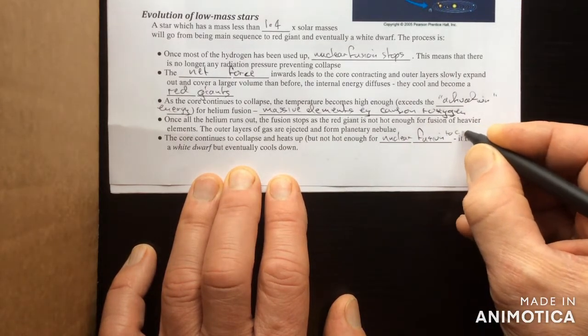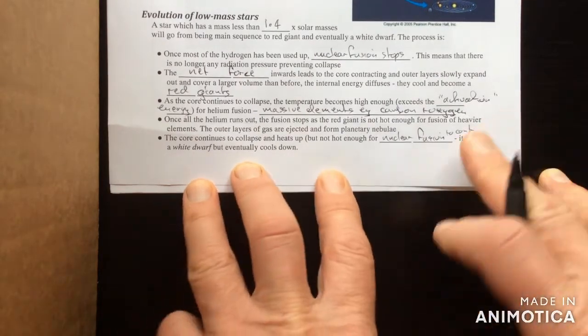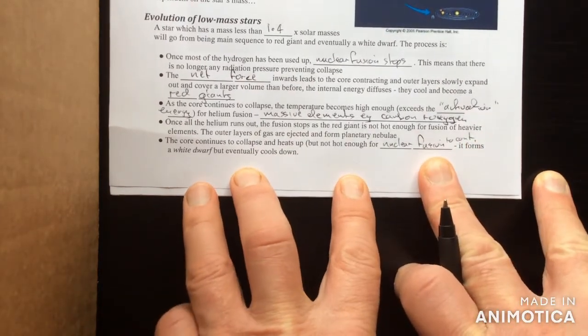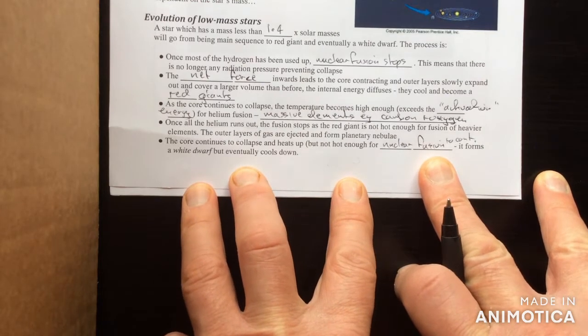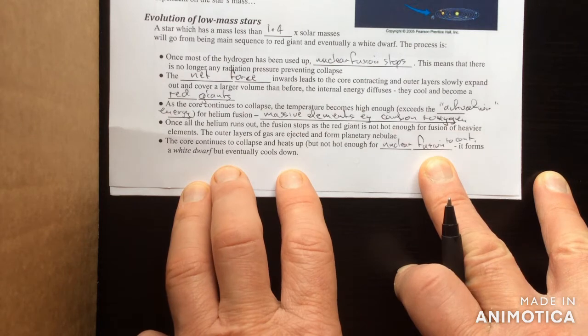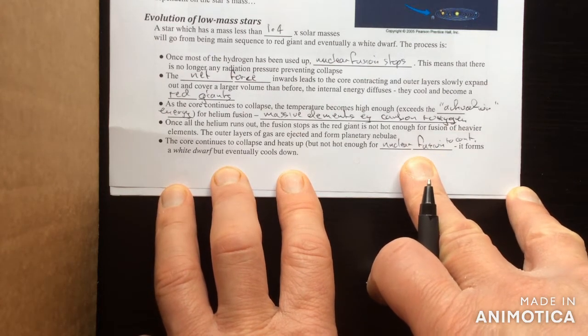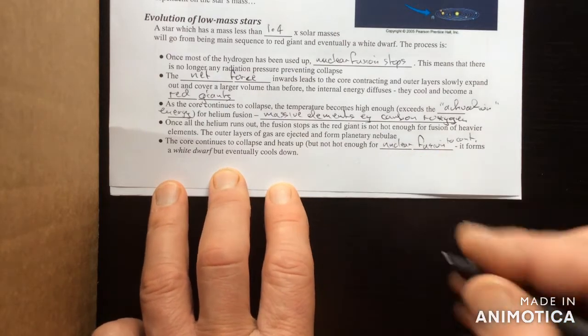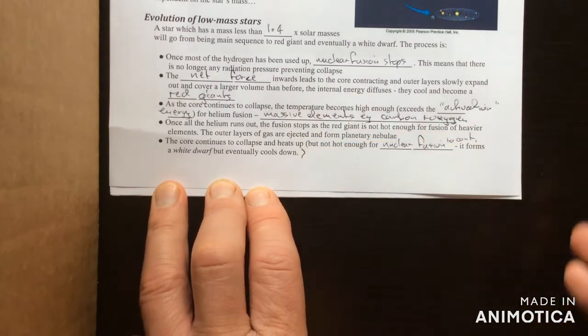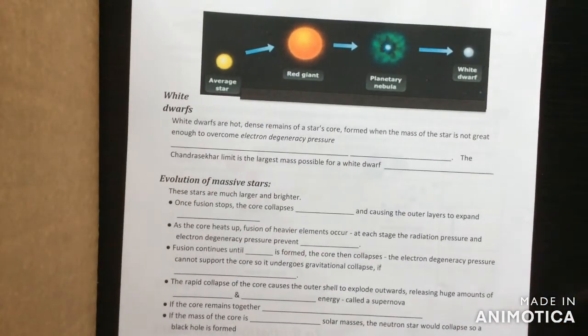I didn't quite leave enough space there. Never mind. Okay, so it really becomes a white dwarf. White hot, very hot indeed, but obviously it's not producing any more energy. It's not releasing energy, so it's going to cool down over time. Brackets. So what happens after that is effectively summed up on the top of the next page.